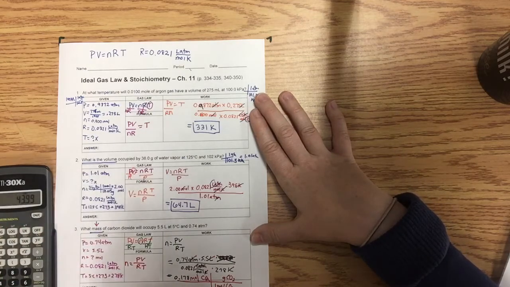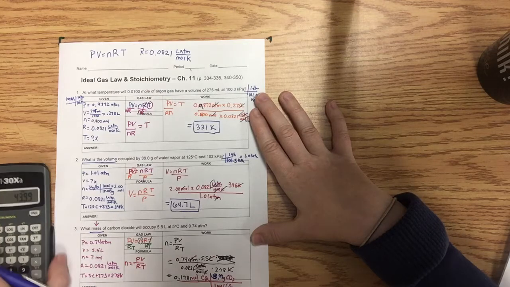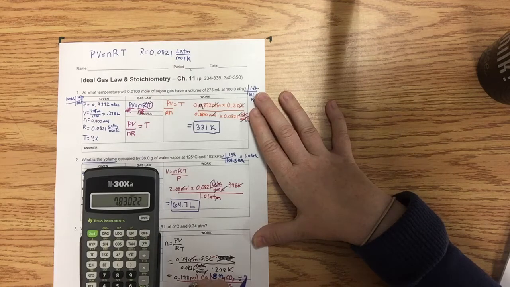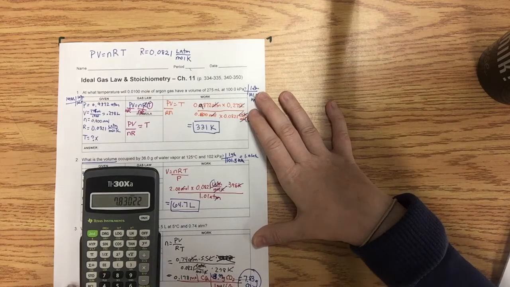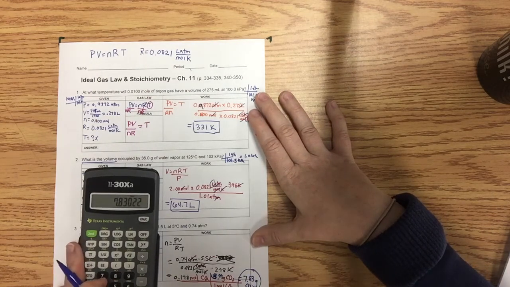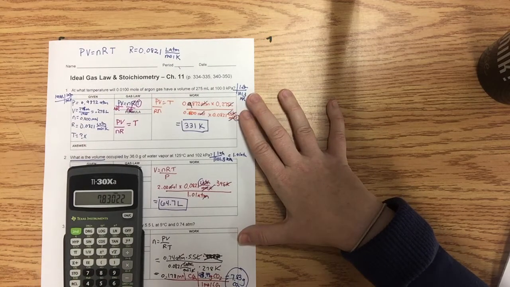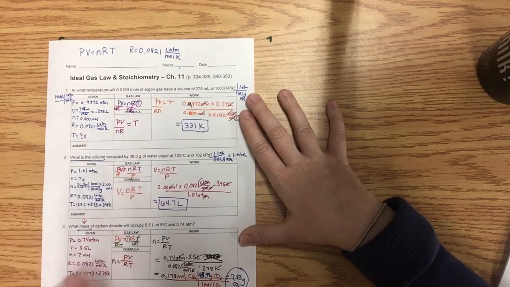So that's what I'm going to plug in here for the mass: 43.99, which was carbon plus 2 oxygens. So if I take 43.99 times 0.178, I'm going to get an answer of 7.83 grams of CO2. And so that is going to be my final answer here, 7.83 grams of CO2. Okay, so that's our first page of this worksheet.